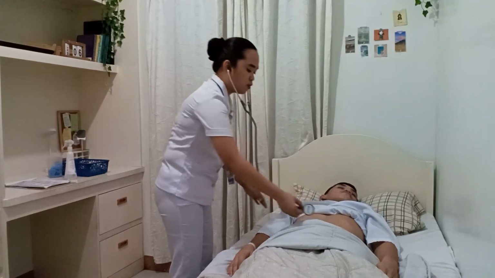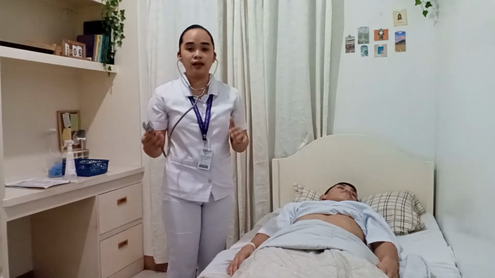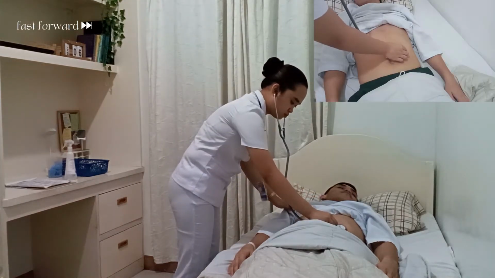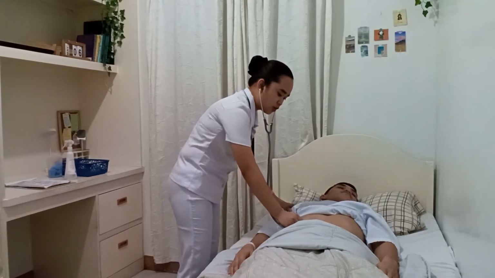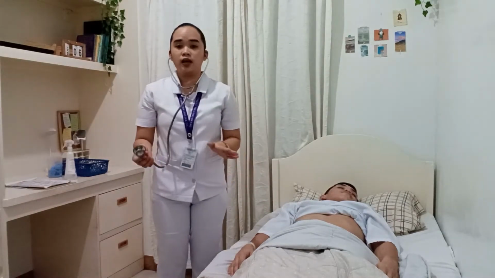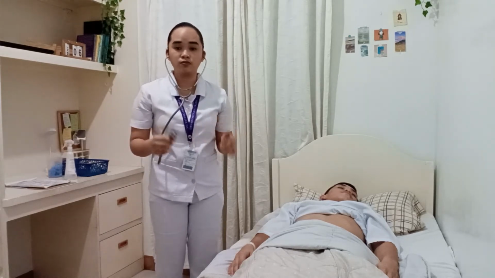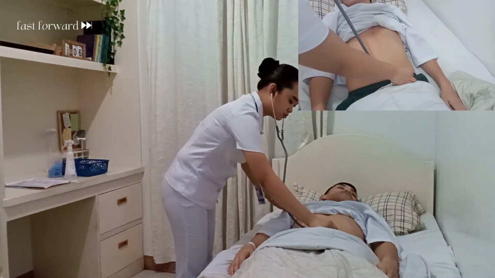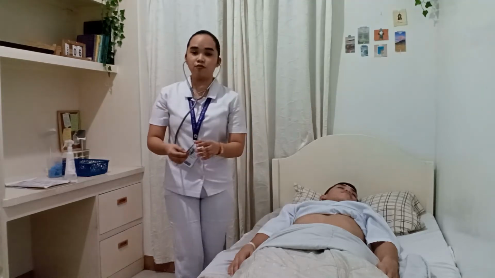Okay, and now I am going to listen for the renal artery, which is located at both left and right upper quadrant. Okay, and now I'm going to listen for the iliac artery, which is just below the umbilicus and located from both lower, left, and right quadrant. Okay, and lastly for the femoral artery.